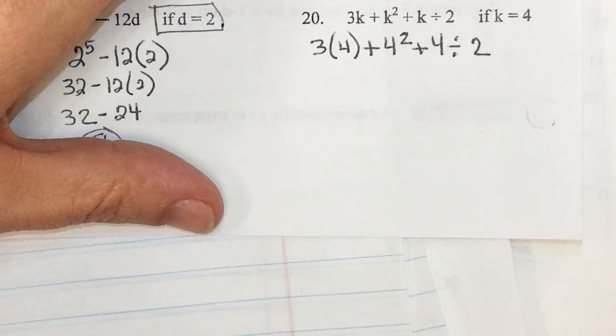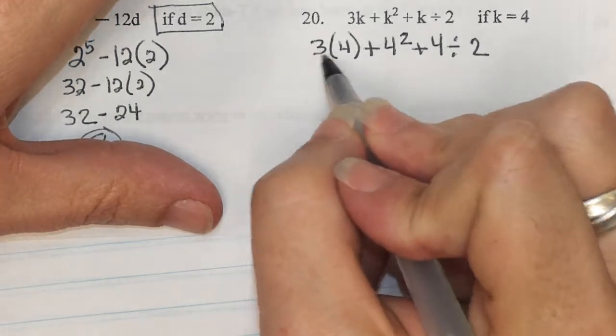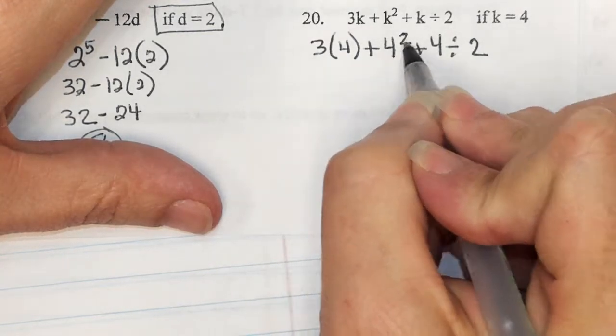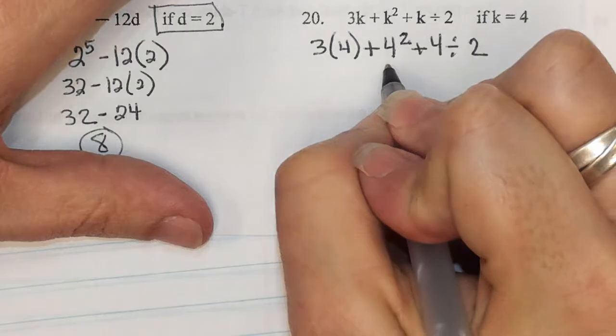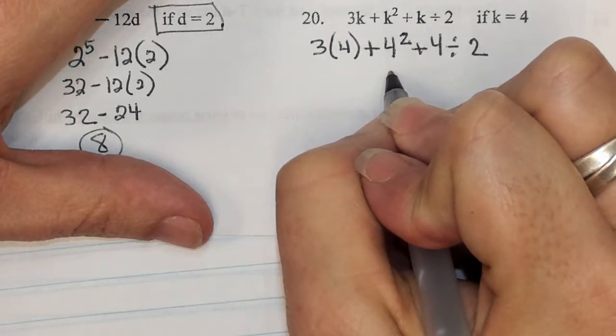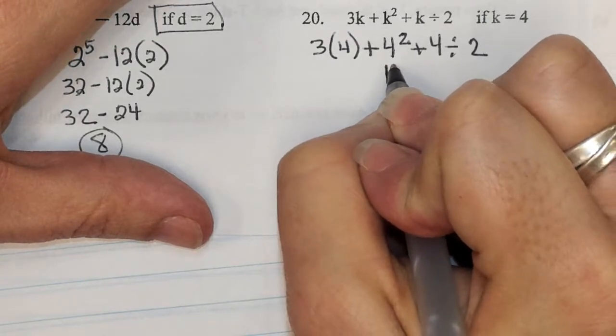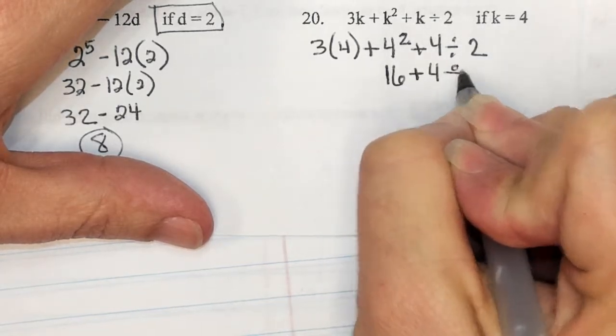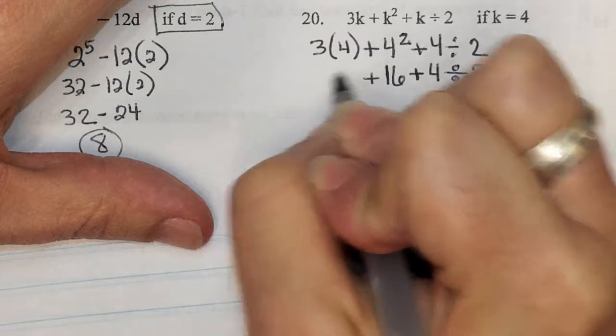Okay. Please, for the P for parentheses, don't think about this as multiply. Exponents. Yes, we need to do 4 squared, which is 4 times 4, guys. 16. Copy the rest of the problem.